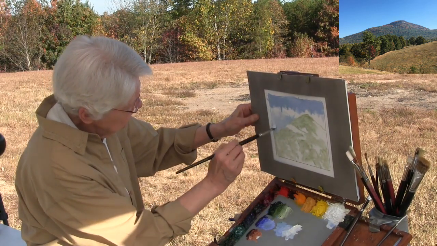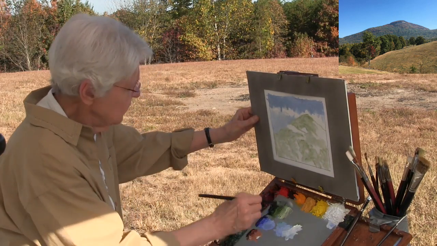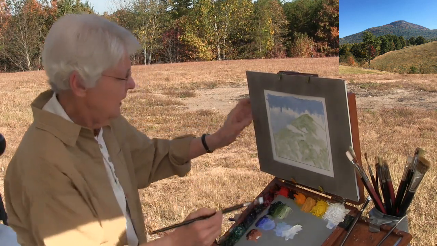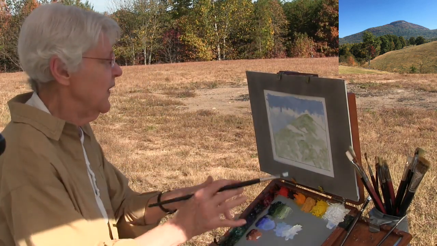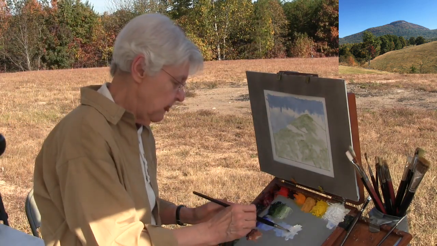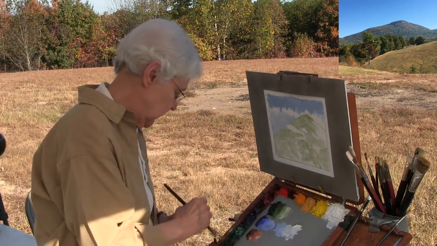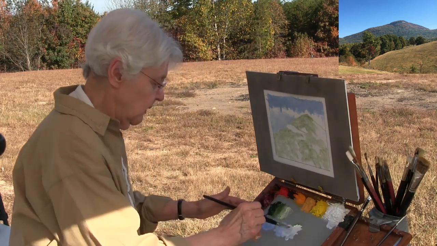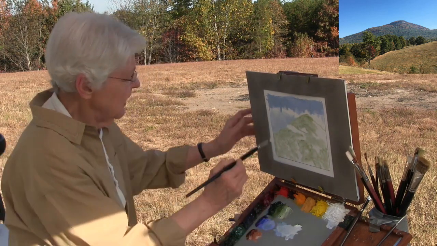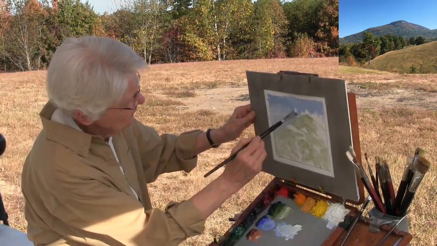Okay, now see, we got the variation, which is important. We get some variation in value, variation in color, variation in intensity. Those things mean a lot when we're working something that is not giving us anything special. All right, so continue to work that.